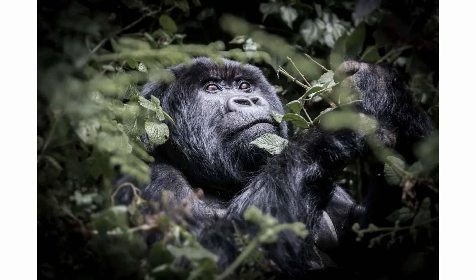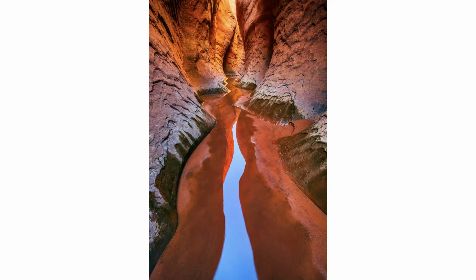With this photo of a mountain gorilla in Rwanda, I went the other way. I intentionally desaturated the colors to create a more muted color scheme. And here's another example of a vibrant color scheme.